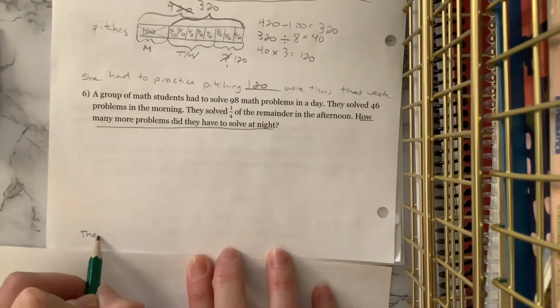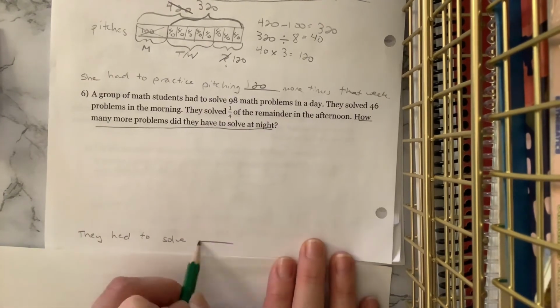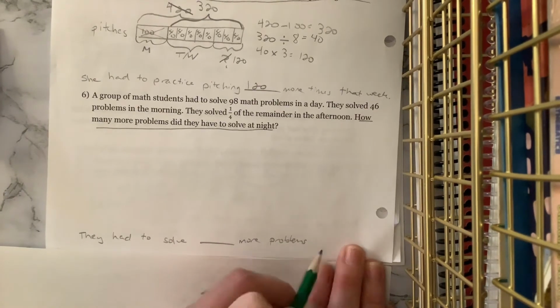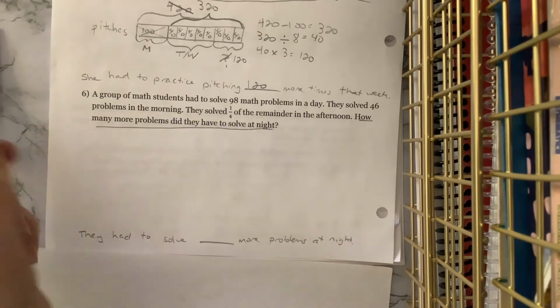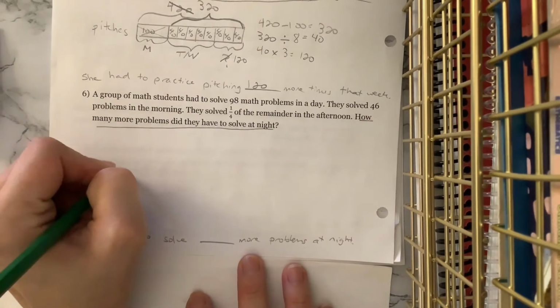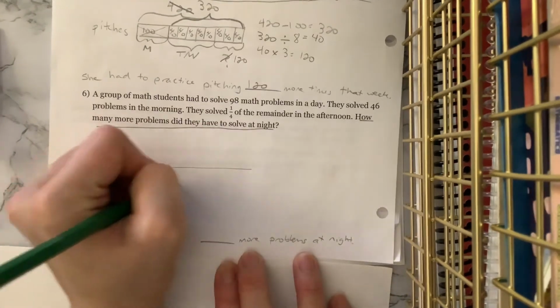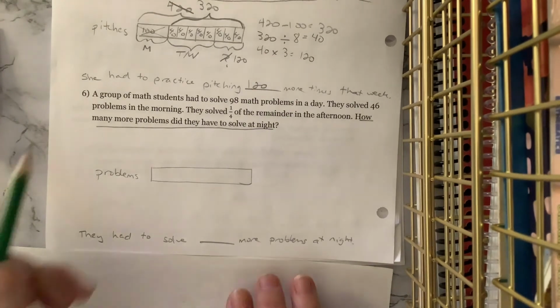They had to solve blank more problems at night. So we're talking about problems or math problems. That's our label. And then we draw our unit bar. Now we read the problem again and start filling in our information.